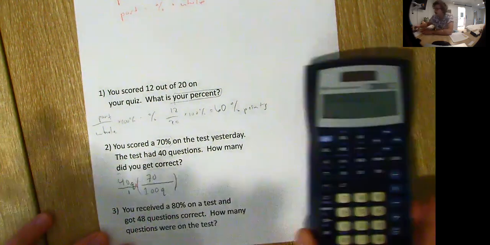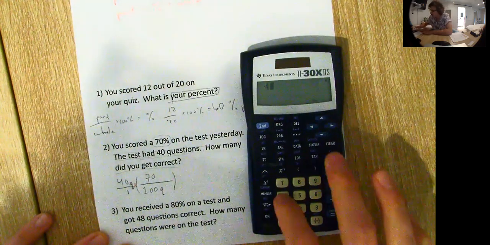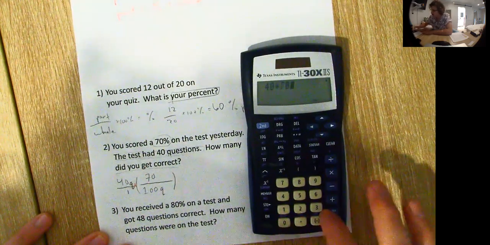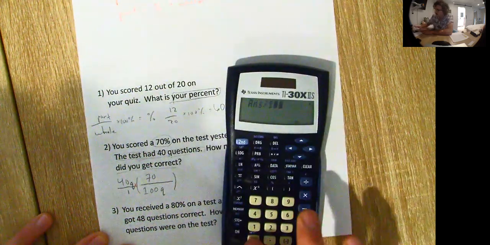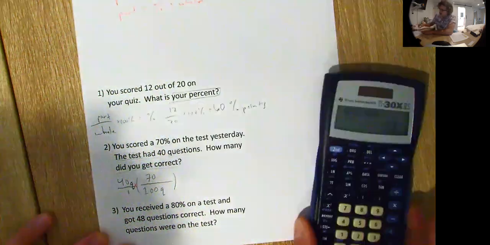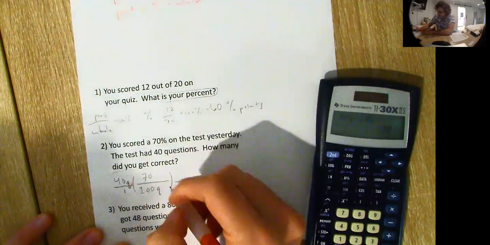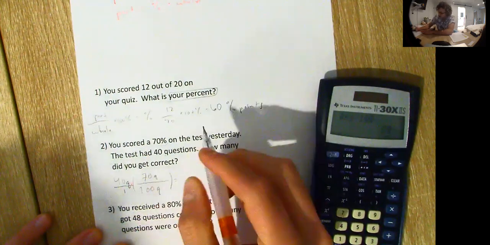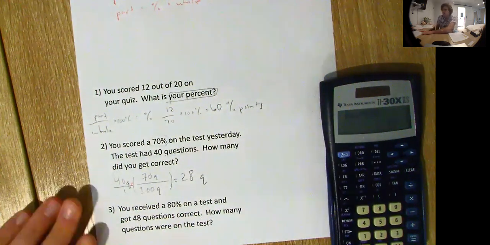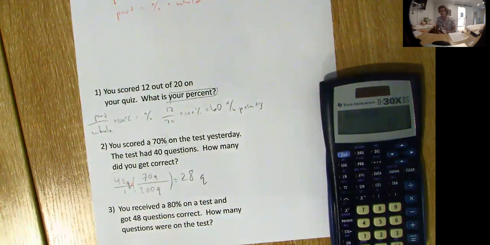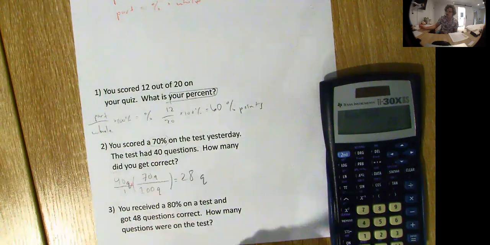So on the calculator, it's 40 times 70 equals, oh wow, it's a big number, divided by 100. And we get 28. Okay, 28 questions is the amount that we got correct on this test, if we got 70% and the test was out of 40 points.